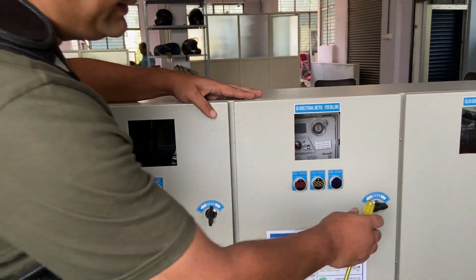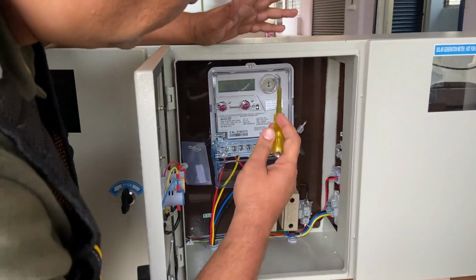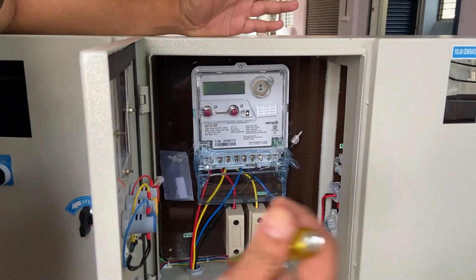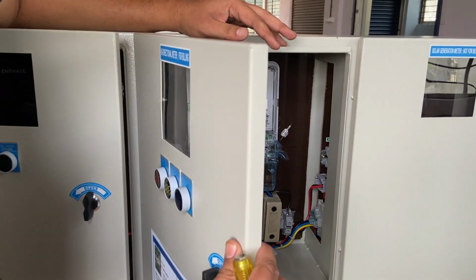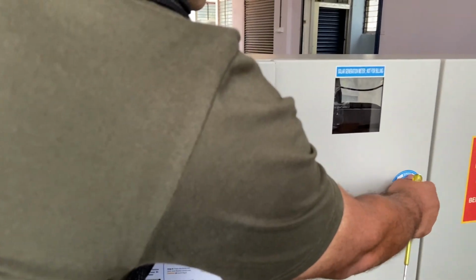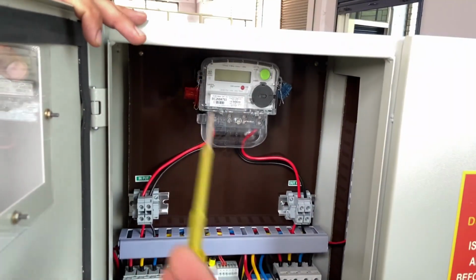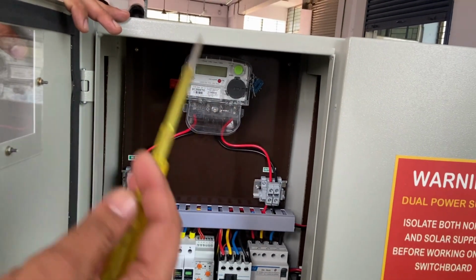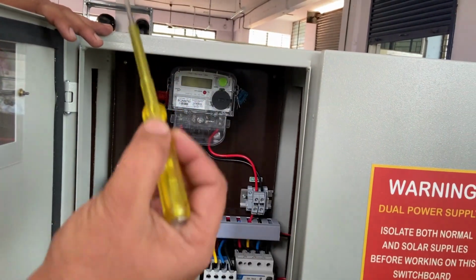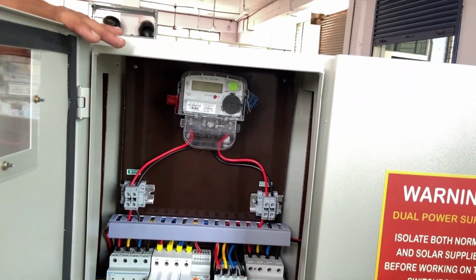And next we have the mains. This is the mains meter, the bi-directional meter. This records both the import and export of the energy. Then we have a solar generation meter. This is to record only the solar generation. Generally, all DISCOMs have this regulation to monitor the generation. So this is our generation side meter.